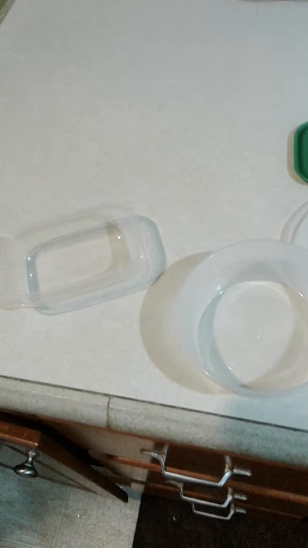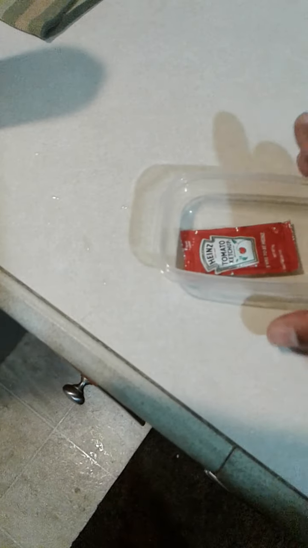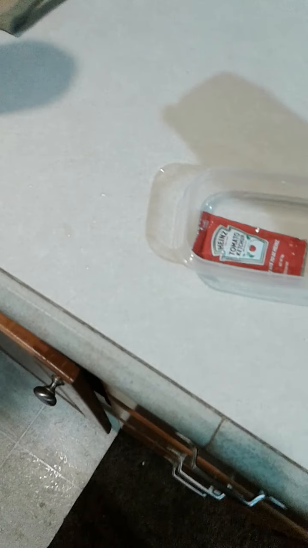So I got two containers here, if you can see them, they're right here. Okay, so I have these ketchup packets. The packets themselves are solid. Now if you can see them, those are solid, okay? So I'm gonna put this in here. Does the ketchup packet sit here and adapt itself to the shape of the container? No, it stays the same basically.